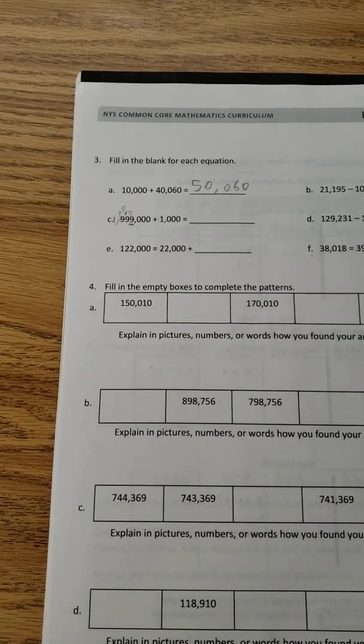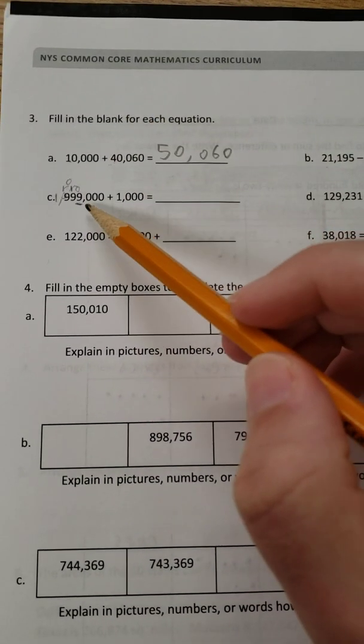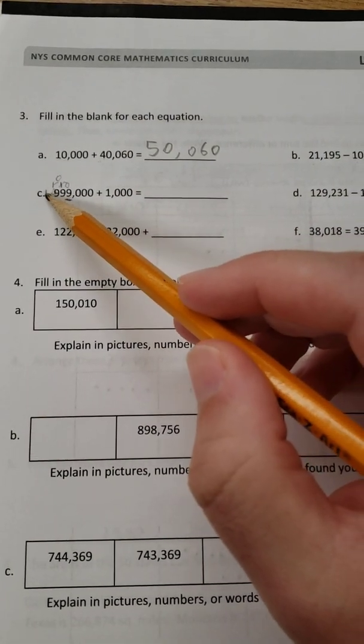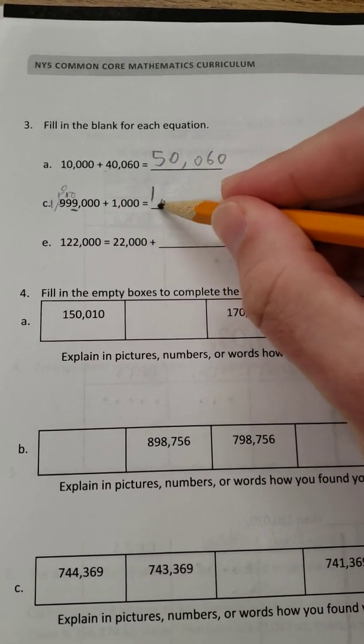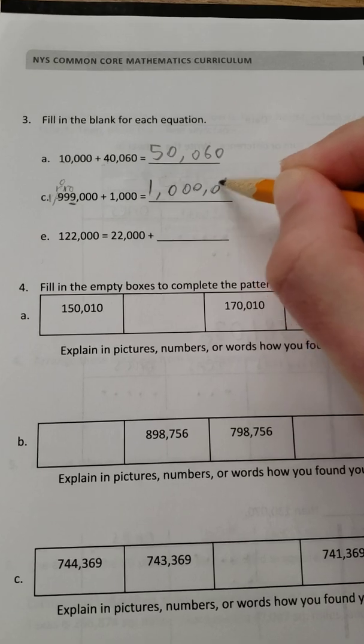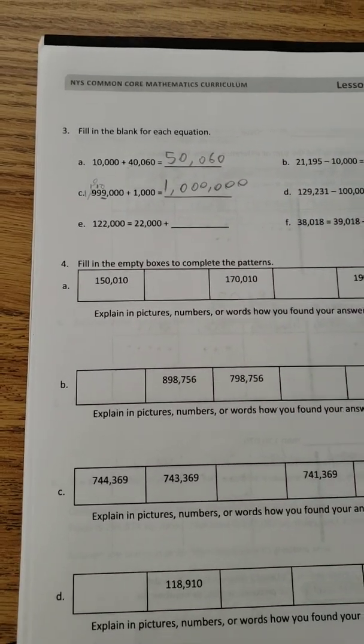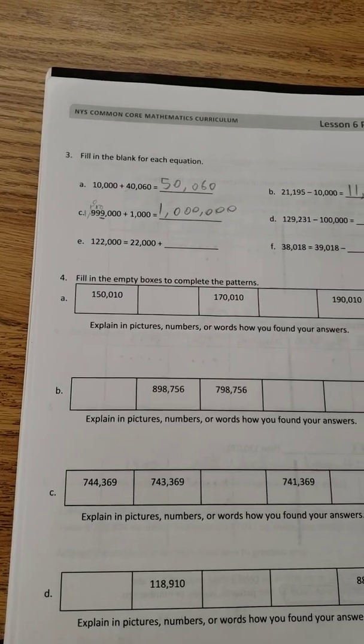So basically what's happening is it's adding a whole other place value over here. So it's going to go to 1 million. If you add 1 more thousand to 999,000, that's a million.